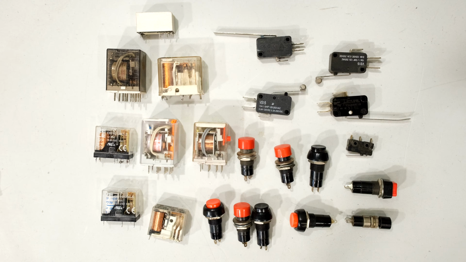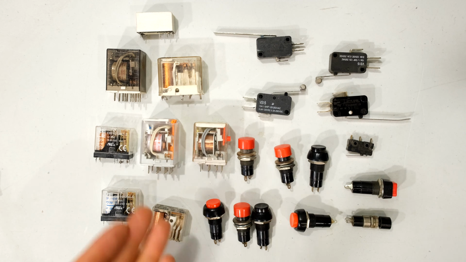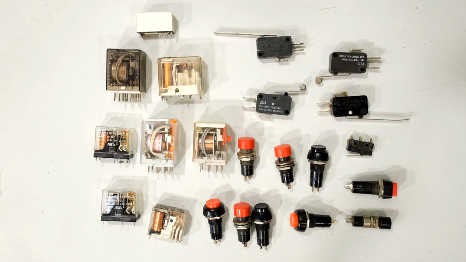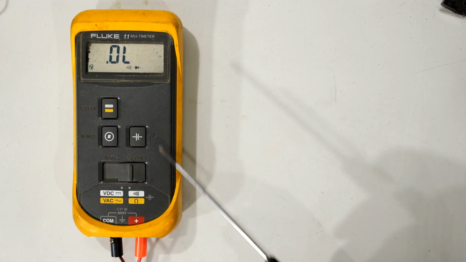Hi, in this video, I'm going to explain what it means when people say normally open and normally closed. This is particularly relevant with switches, limit switches, relays. I'm going to go through each type of device and show you what it means when it's normally open, normally closed.